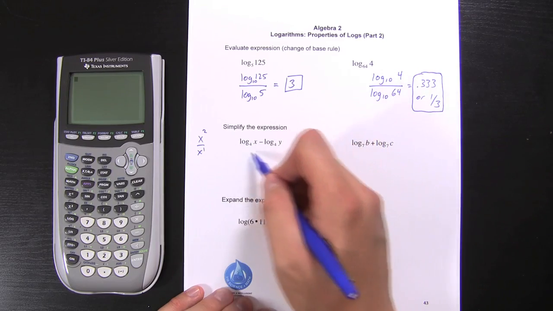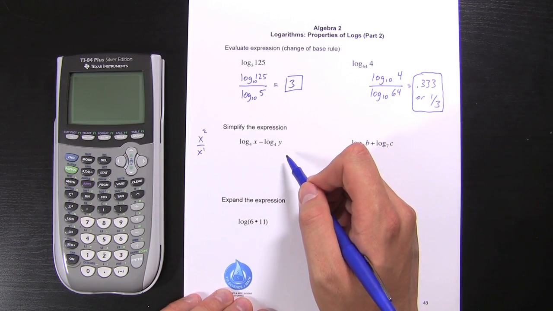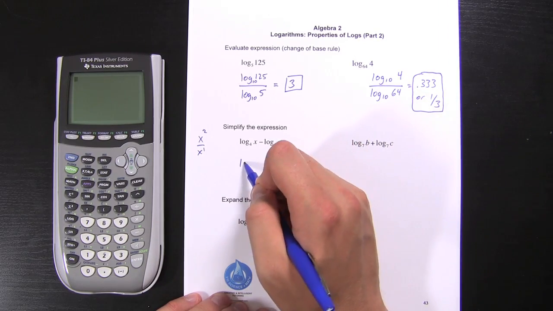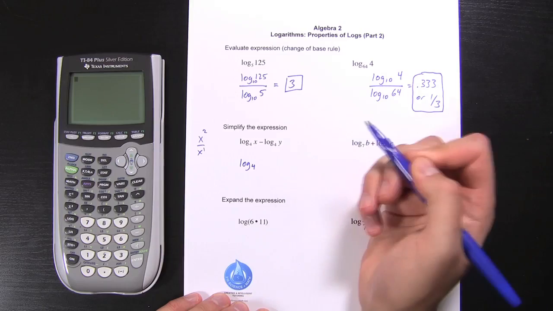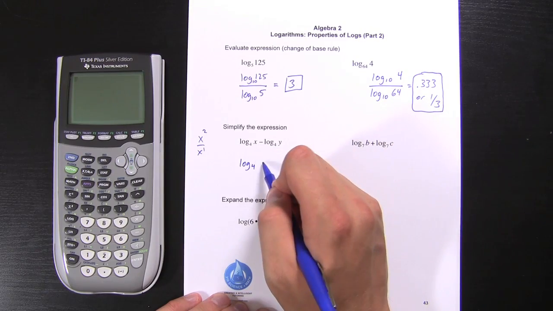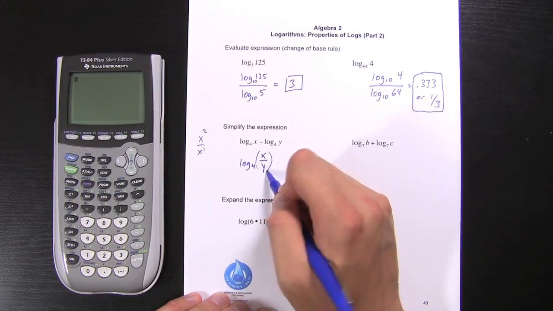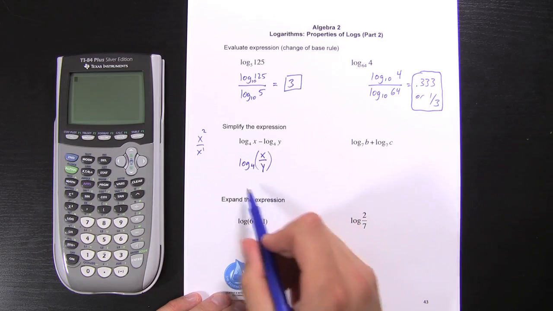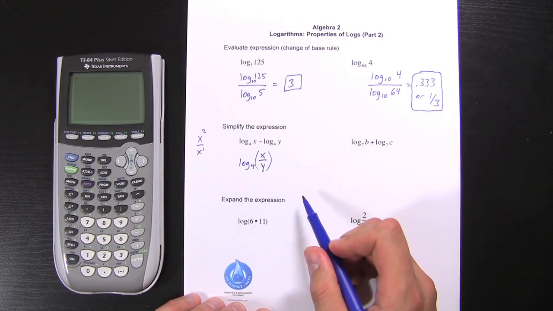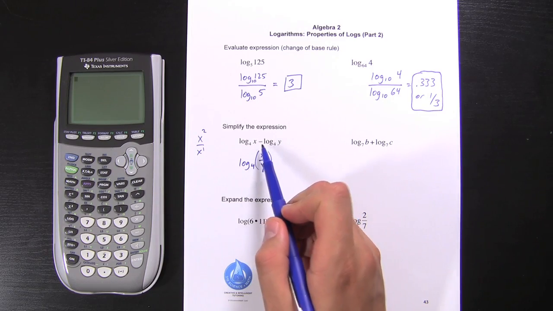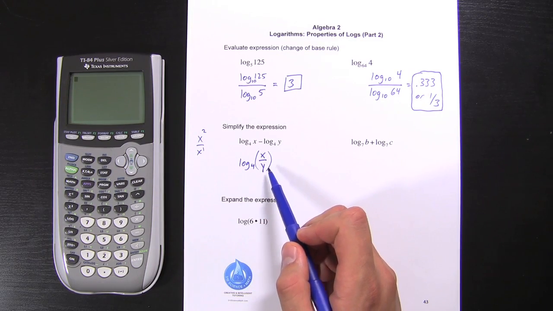Now, logarithms are a simplified way of dealing with exponents. So when you see a minus sign, you're going to say log to the base 4, that's not going to change, but you're going to say x divided by y. This is sometimes why I refer to it as the land of logarithms, because the rules get really crazy, where subtraction becomes division.